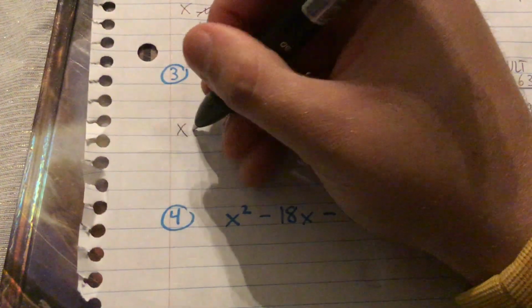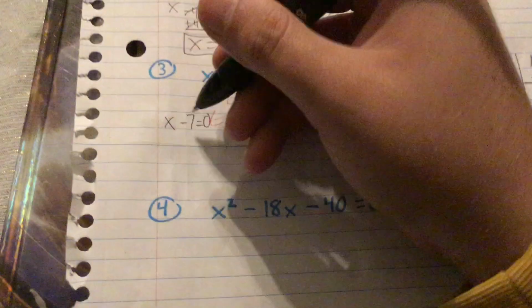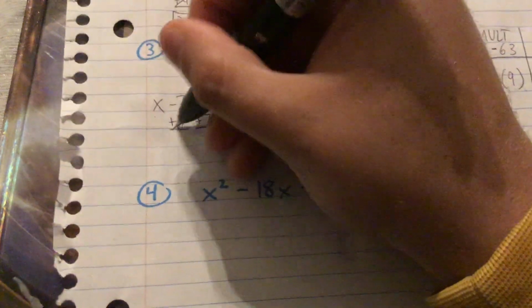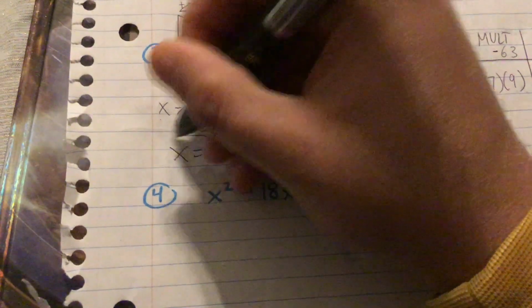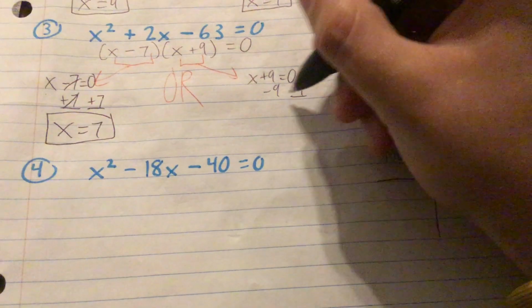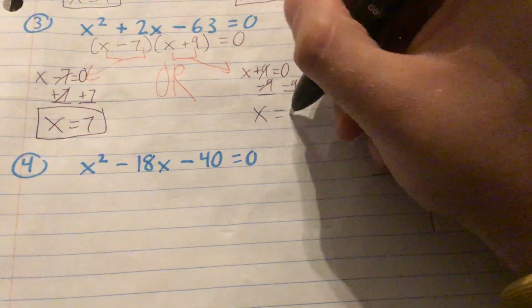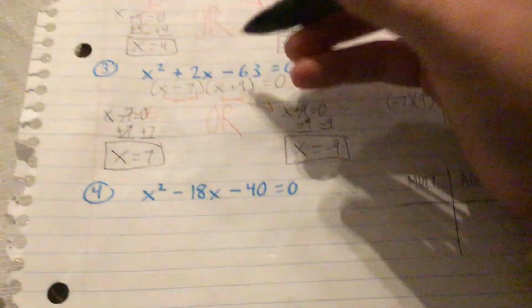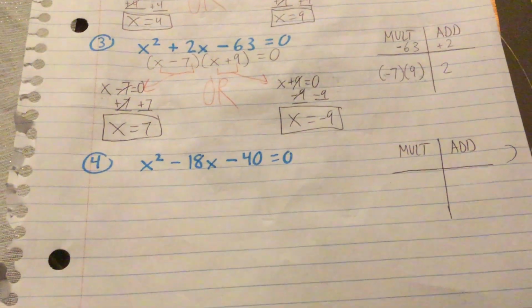Let me just write that down really quick. So then we're going to add 7 on both sides. So that means x is equal to 7. Subtract 9 from both sides, or x is equal to negative 9. Two solutions for this quadratic trinomial equal to 0.